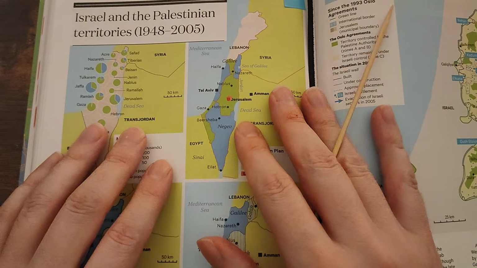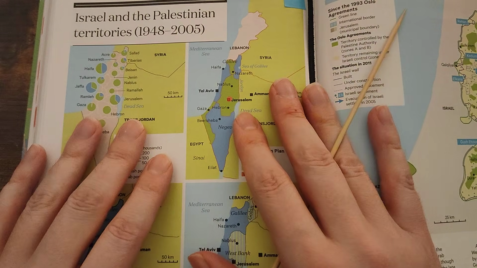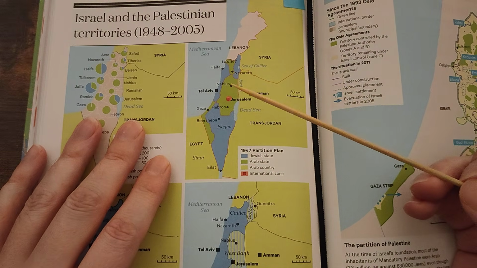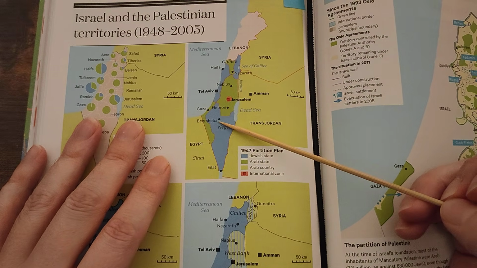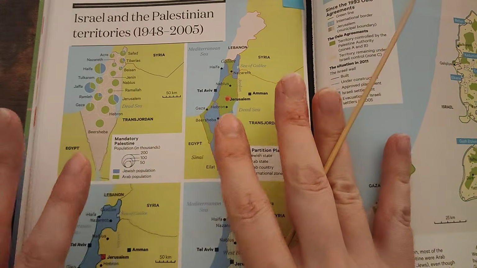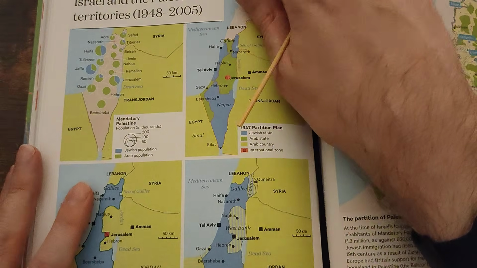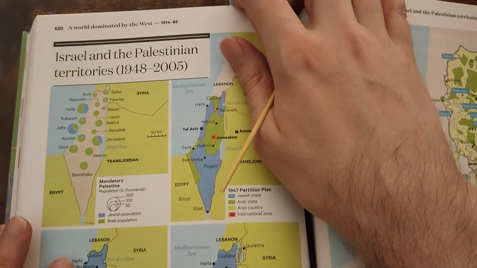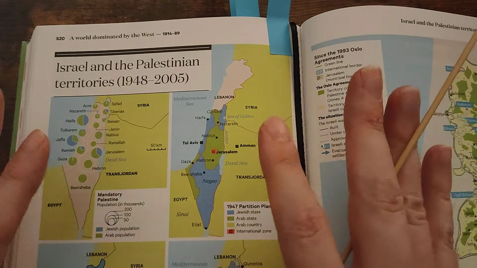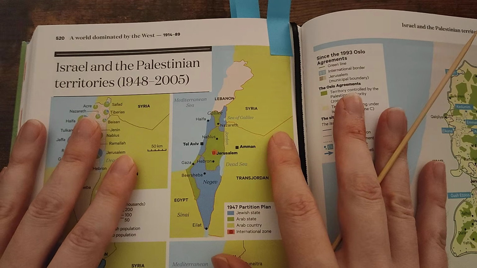In today's video, we're going to be looking at maps which explain the history of Israel and Palestine. And we've got quite a few different ones dating back a long time, up to more or less modern times.